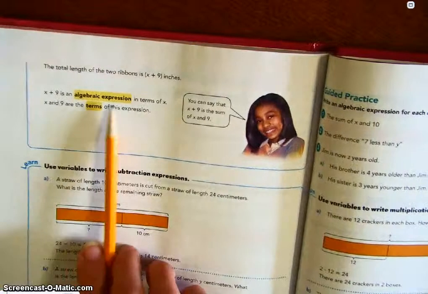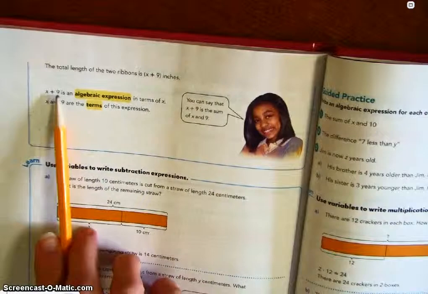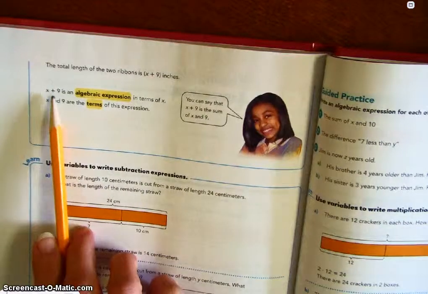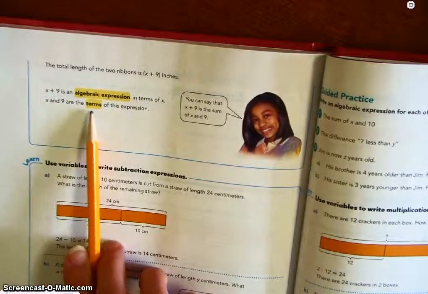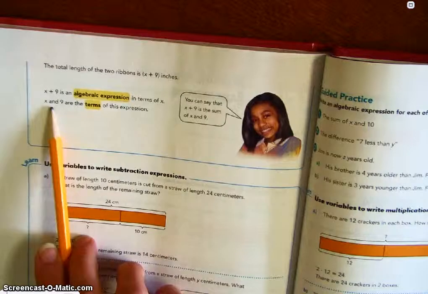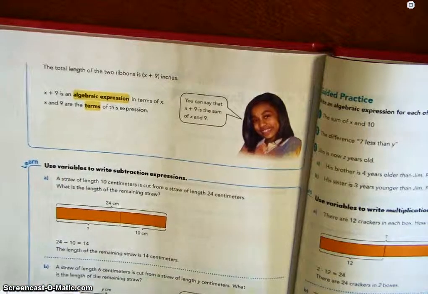So hopefully you've written down: variable represents an unknown number, and an algebraic expression on page 222 was an expression where you have two terms and a function that you are doing to those two terms, and terms are the two things that you are doing those functions to. So hopefully you have those written down.